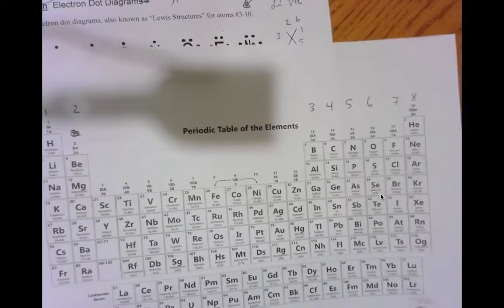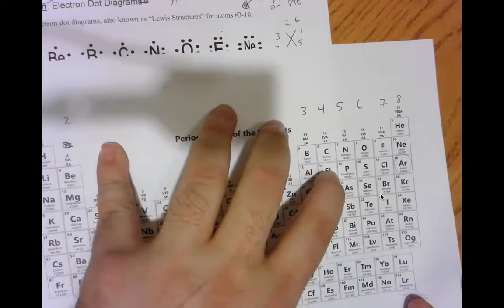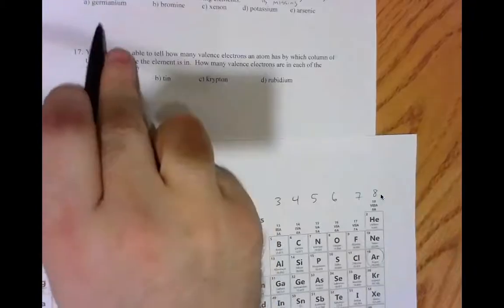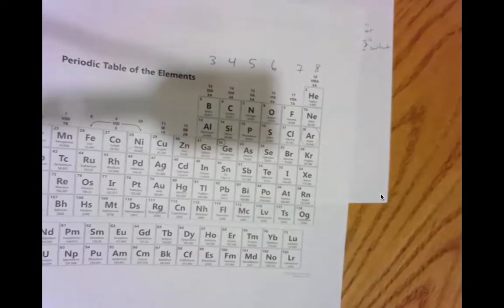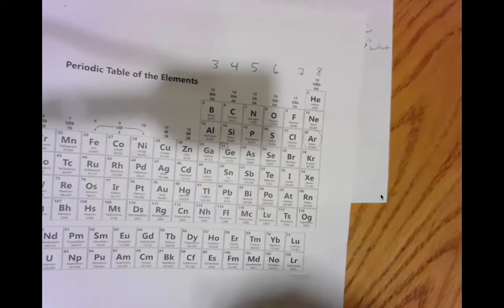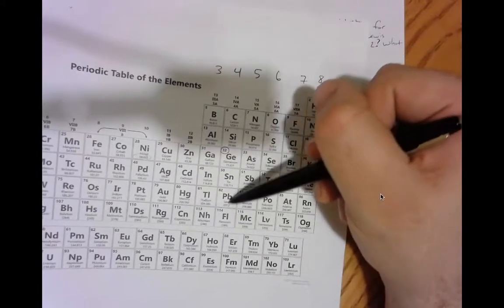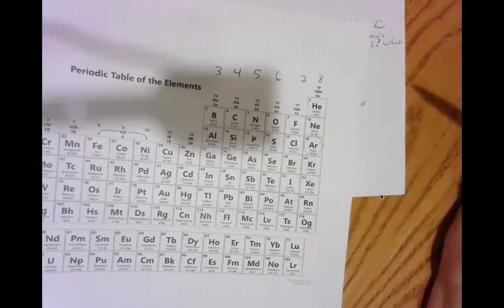So watch. This is how we can use what we just added to our periodic table to help us answer question 16. Question 16 is asking us to draw the Lewis structure for germanium. So we find germanium on our periodic table. Germanium is right here, number 32. So we look and see what column it's in. Everything in this column has 4 valence electrons. So now we draw the Lewis structure.